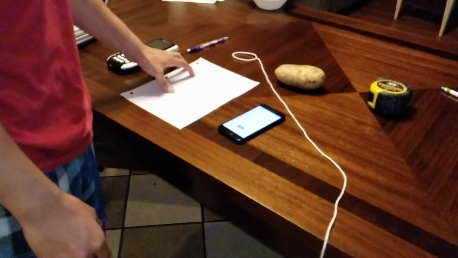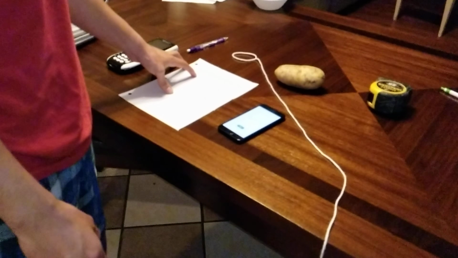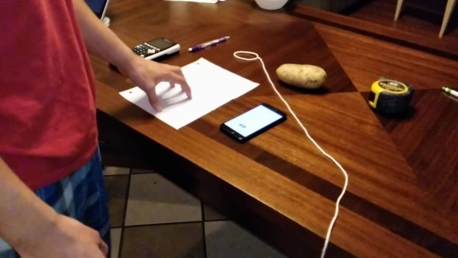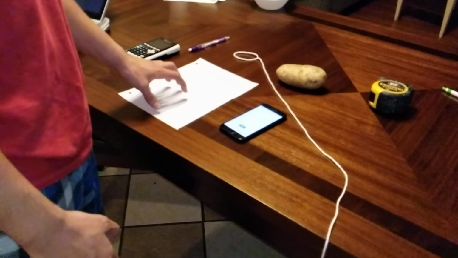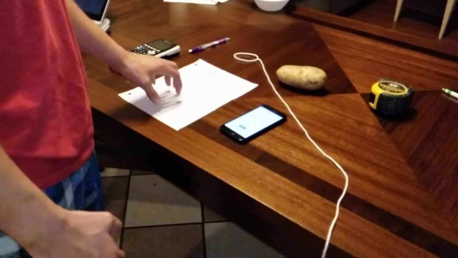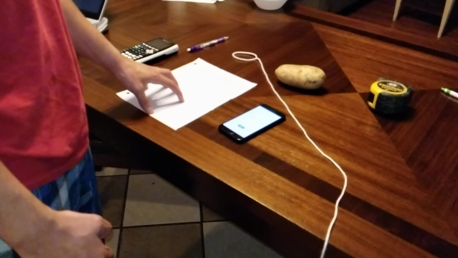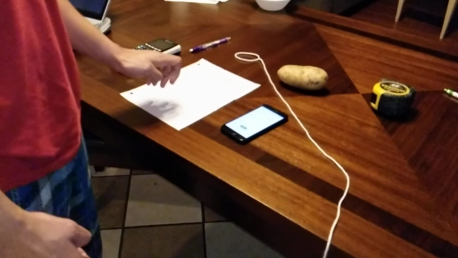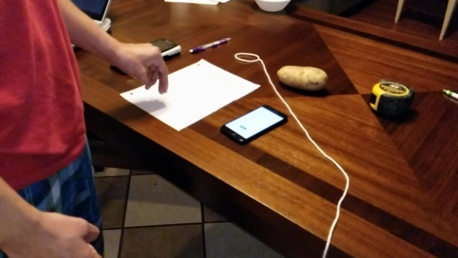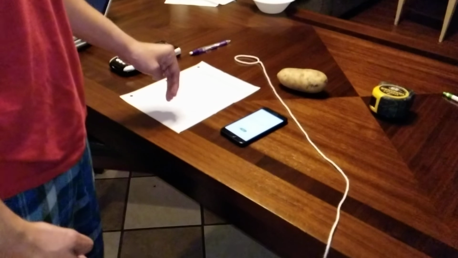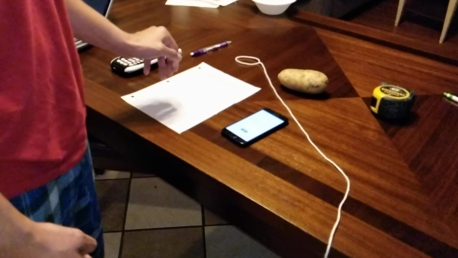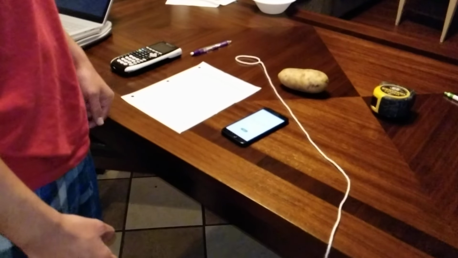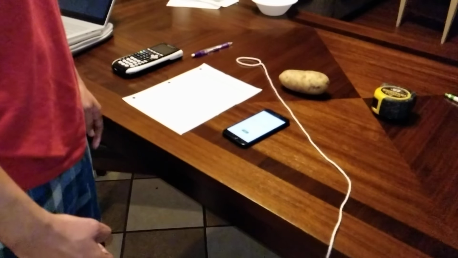I've got my data recording table right here, and what I'm going to be looking for is the time period that it takes for the potato to do one oscillation. Now, how we're going to be doing this is we're going to be recording the time that it takes for the potato to do 10 oscillations, and we're going to do 3 trials of this, getting an average for all 3 trials, and then dividing the average by 10 to get the time period that it takes the potato to do 1 oscillation.